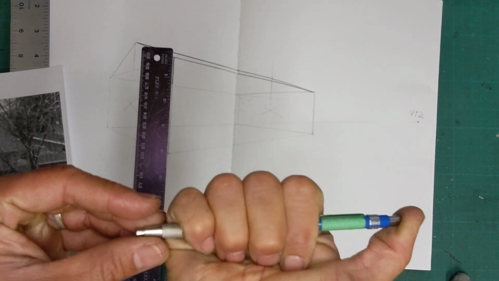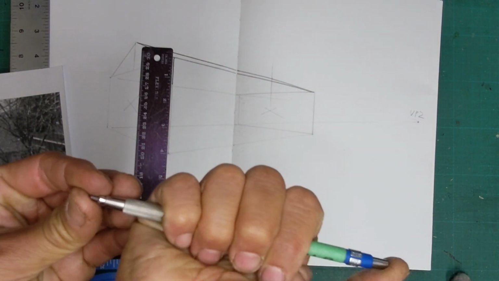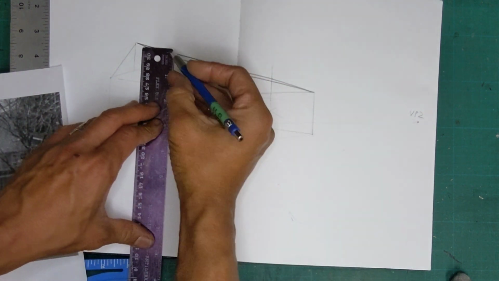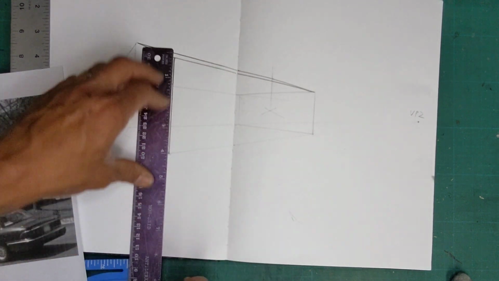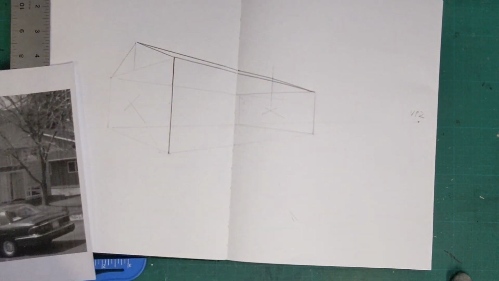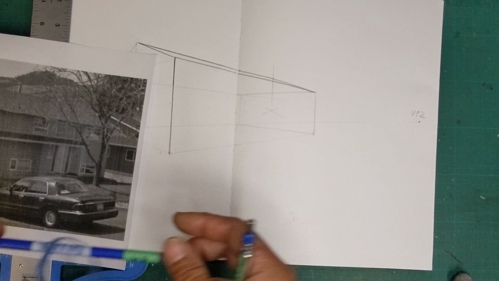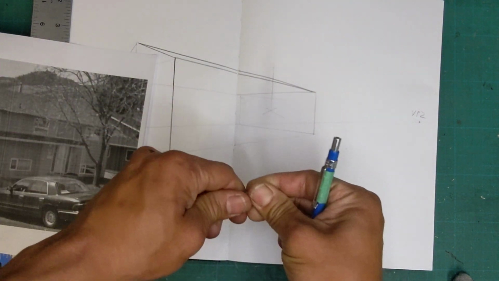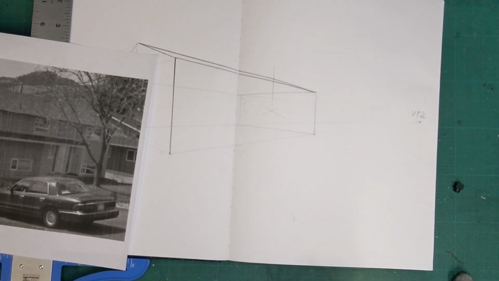Whoops, broke my pencil. All right. Bear with me, I'm going to change my pencil. Oh, there isn't one in there.